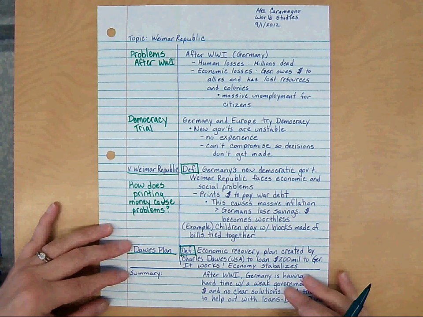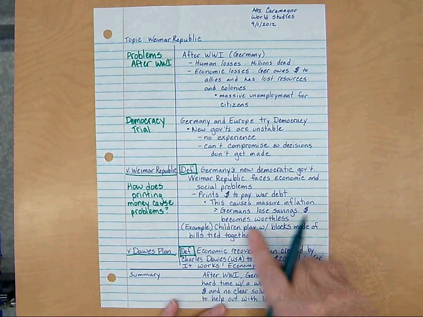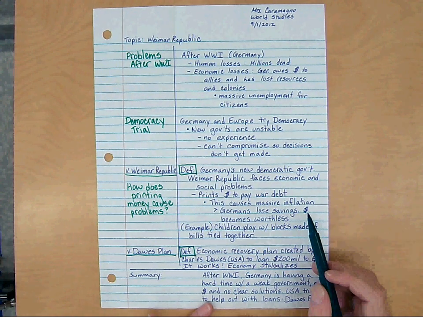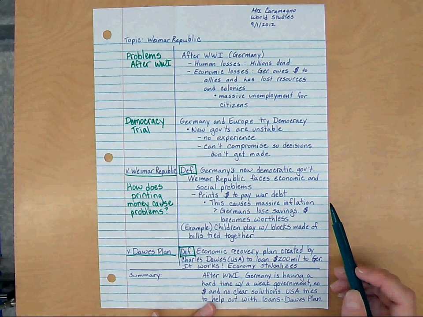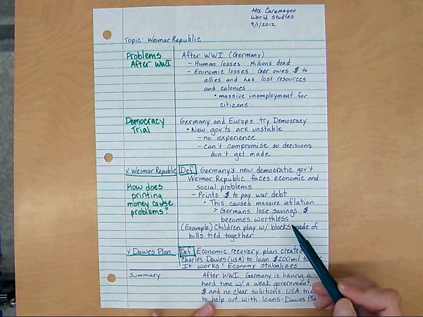How does printing money cause problems? You'll notice that I have the answer here already, that printing money caused massive inflation and that Germans lose their savings and money becomes worthless.